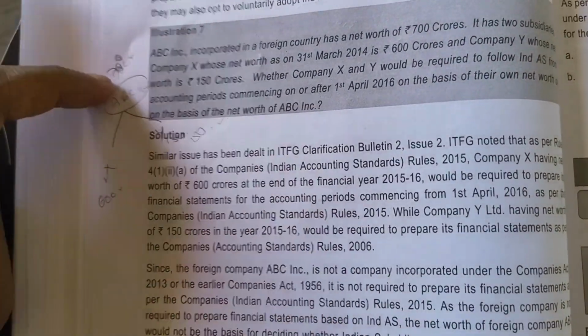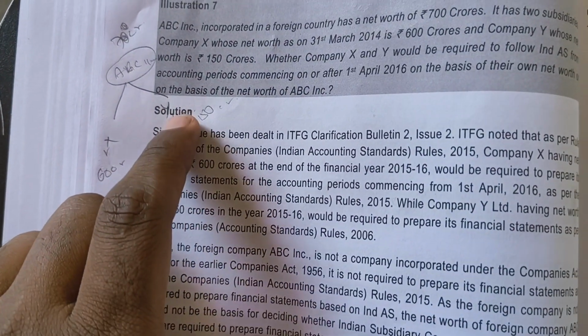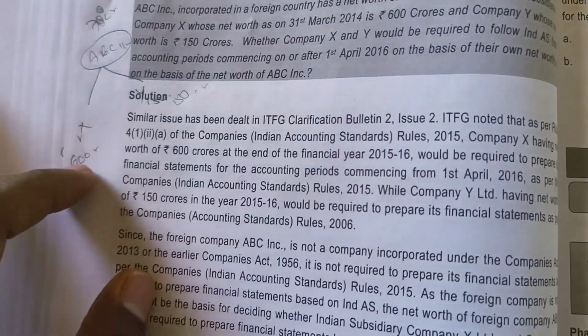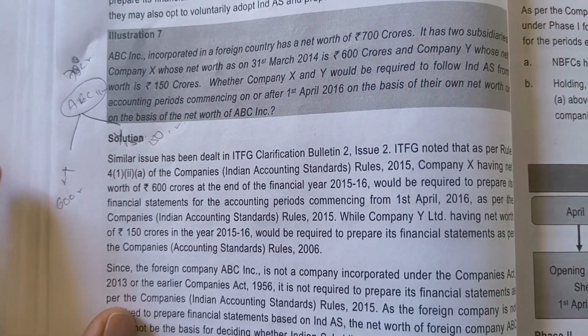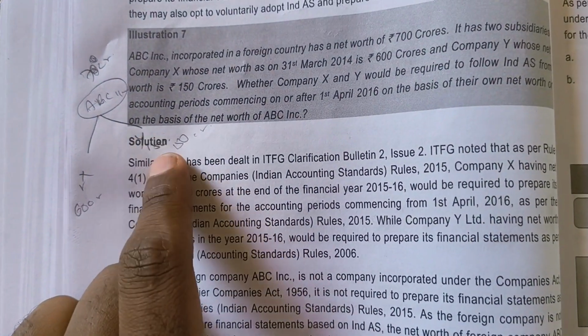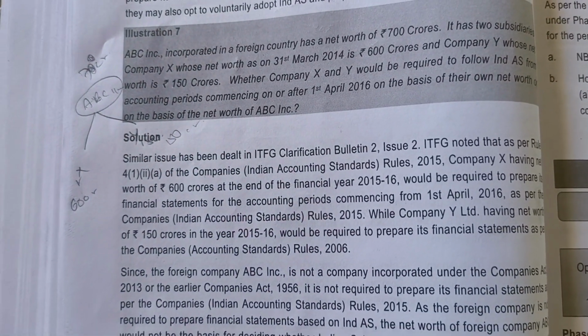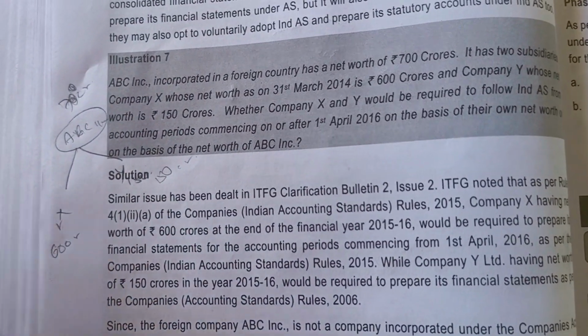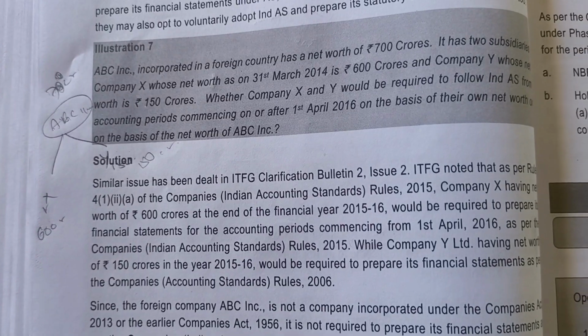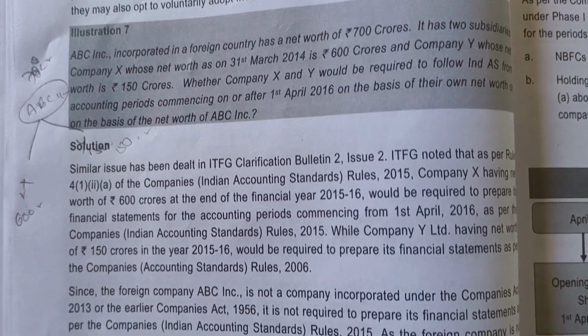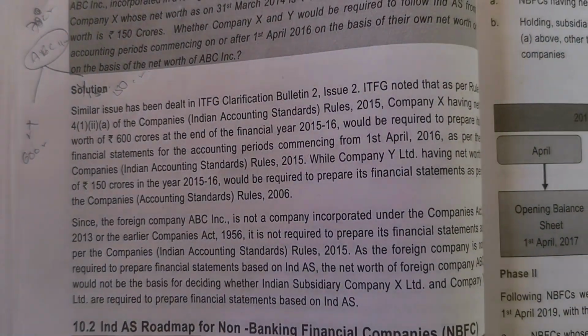And if it is not applicable for this, these two are not even related to this X, because of the rules that they have given. So for Y with 150 crore, it need not follow the Ind AS. That's the answer. You can read and go through once. It's so easy. Thank you.